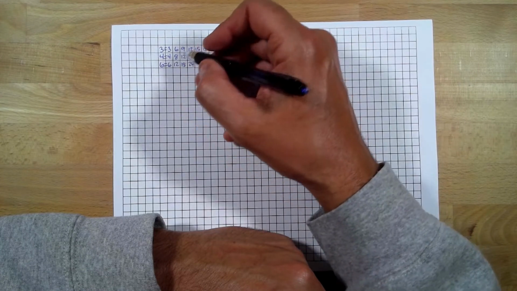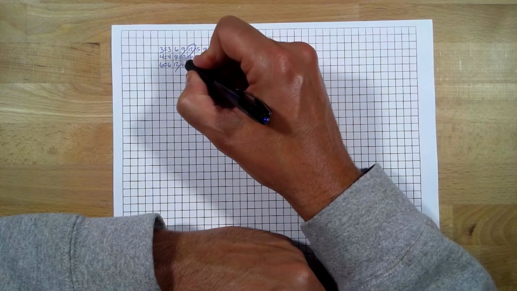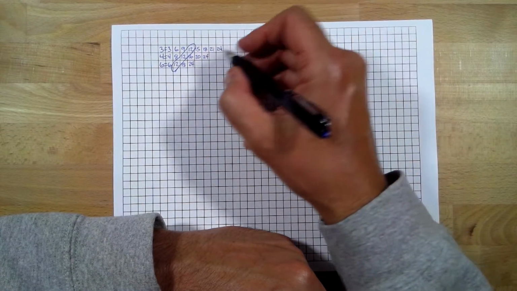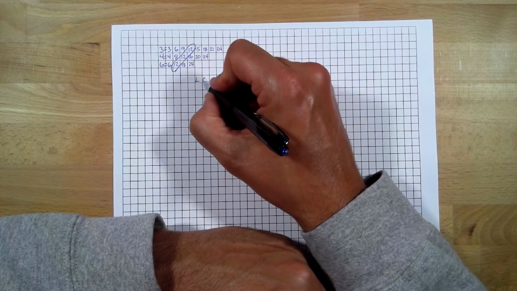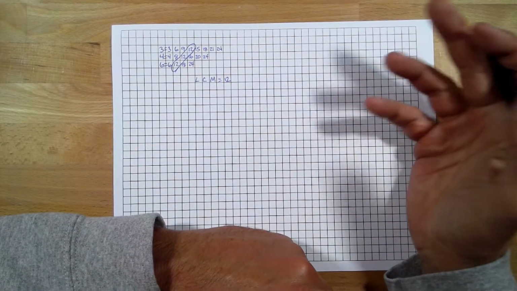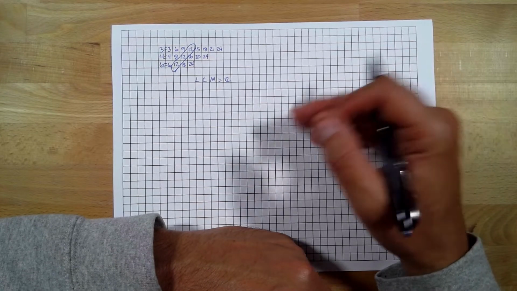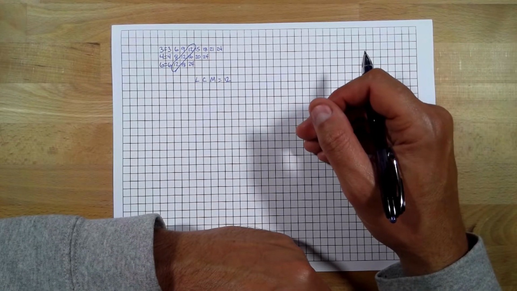So the least common multiple of these numbers is right here at 12. So the LCM of these numbers is 12. And that's all that least common multiple is. It's just the smallest multiple that's common to all the numbers.